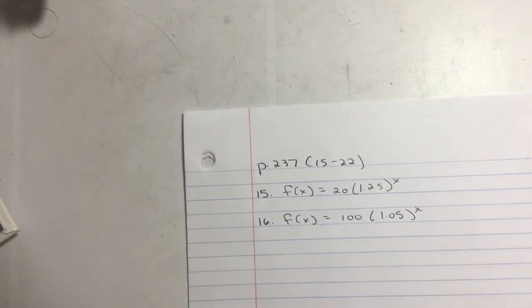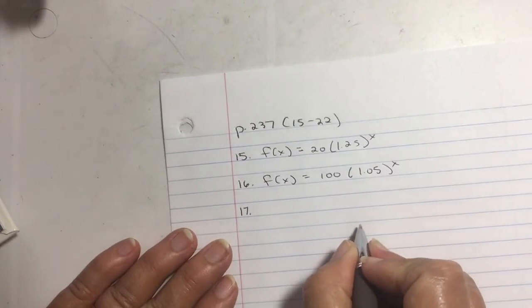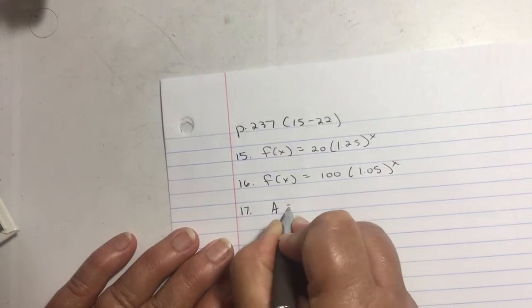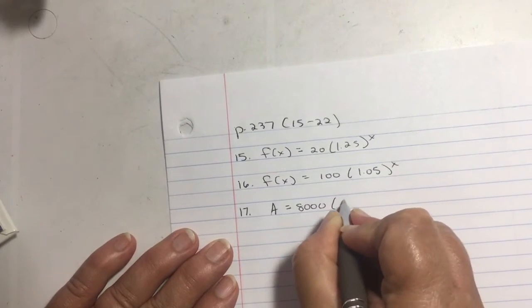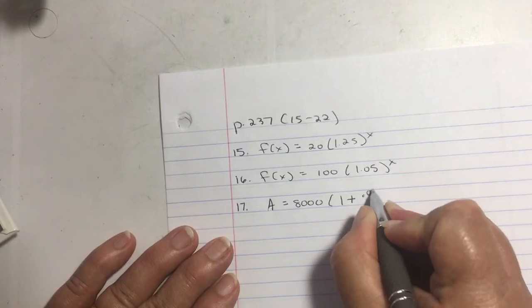Okay. 17 and 18 use the compound interest formula. So on 17, the amount that is earned, for 4 interest periods, is the principal, 8,000, and then 1 plus the interest rate, which was 0.06.